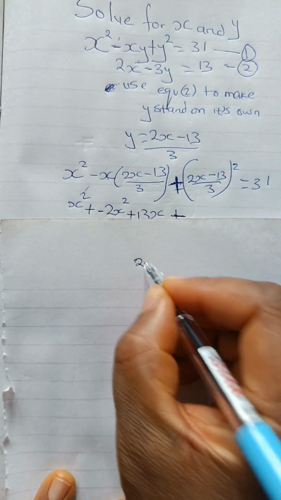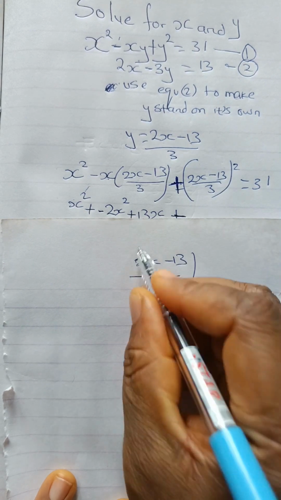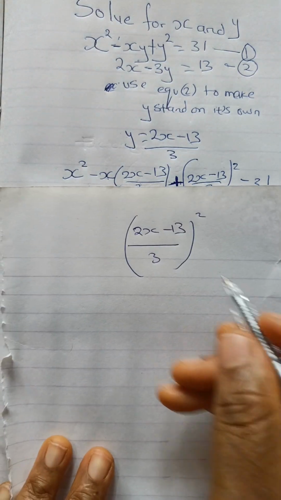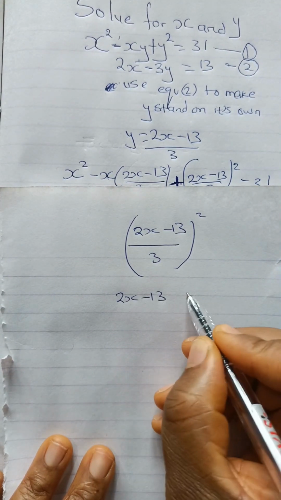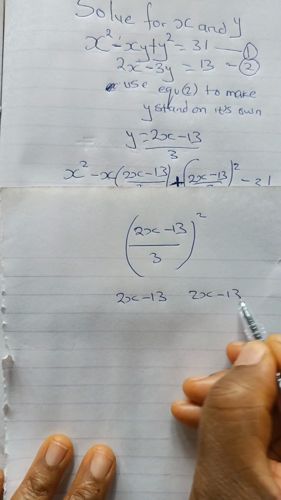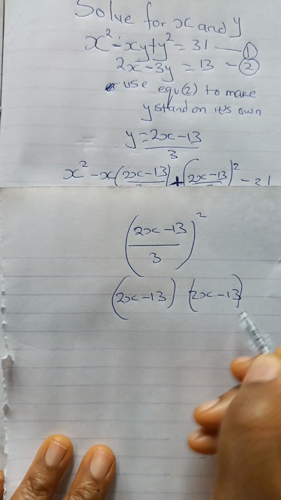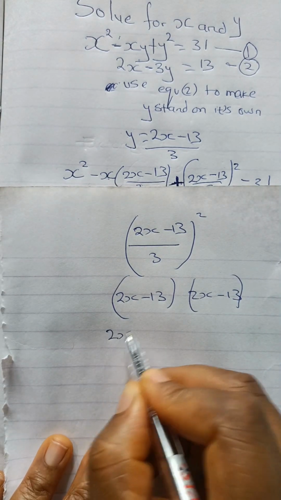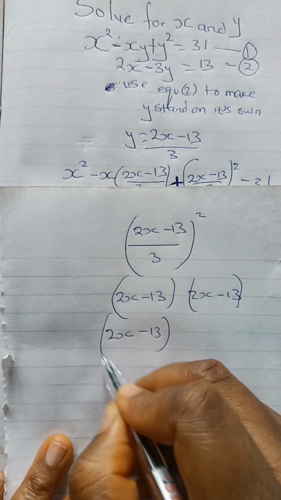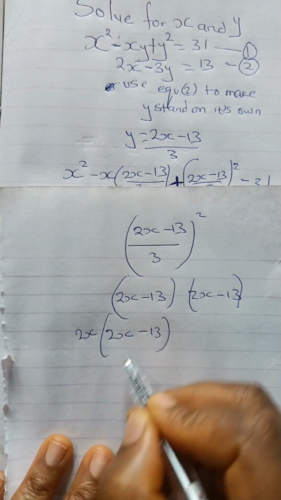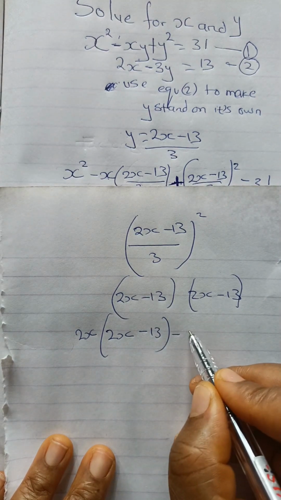This is what I mean. To square 2x minus 13 over 3, it's just 2x minus 13 times 2x minus 13. So 2x will multiply this and minus 13, then minus 13 will multiply this also.